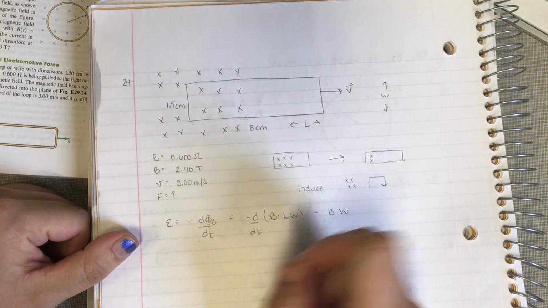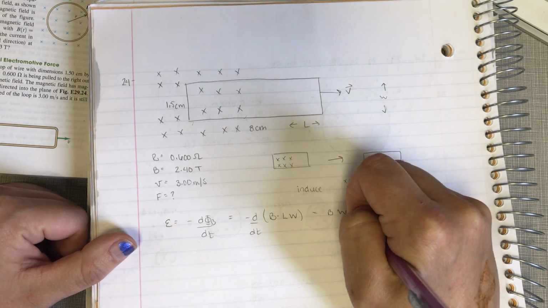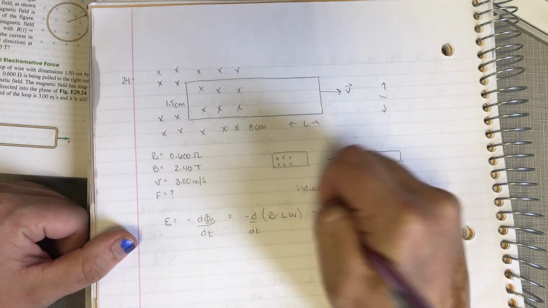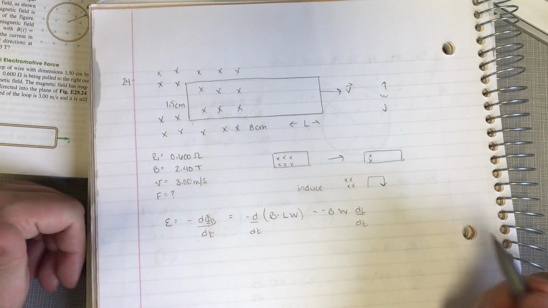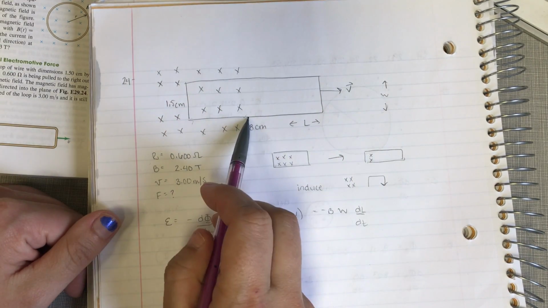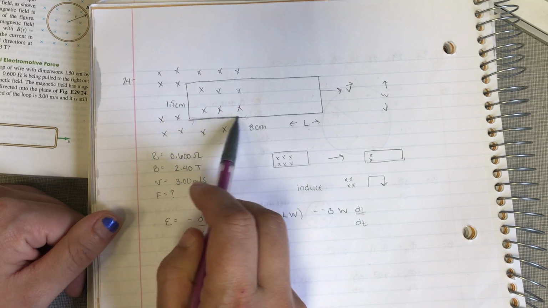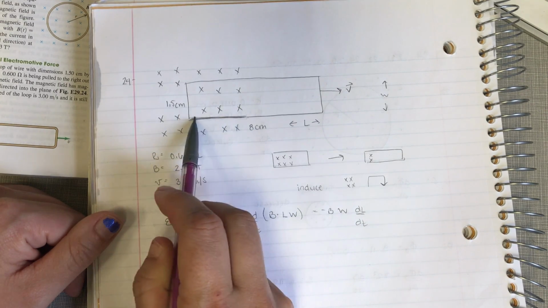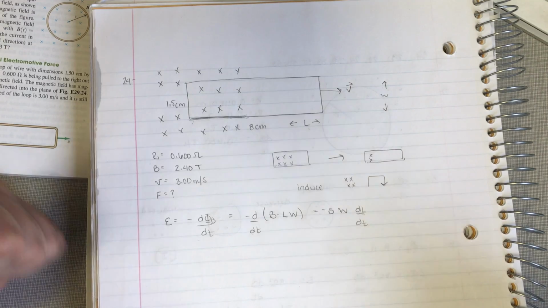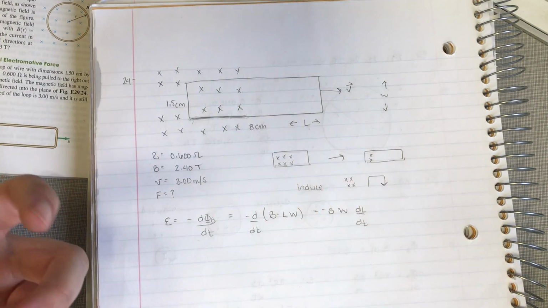So we have dl dt. Now the length of the wire that is inside the field here, we can write as distance equals velocity times time.